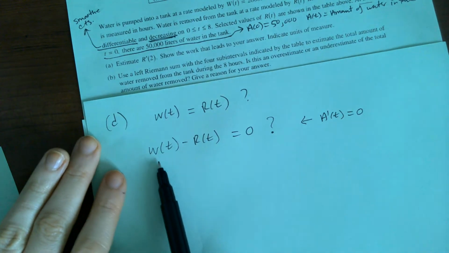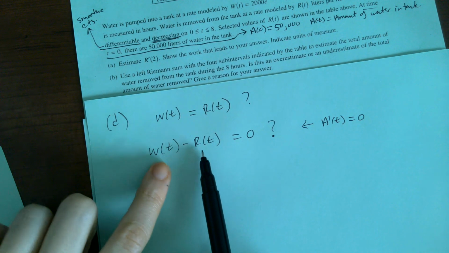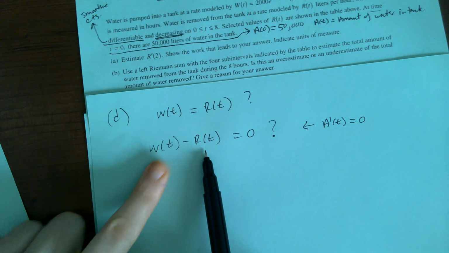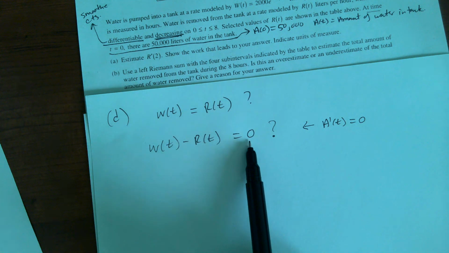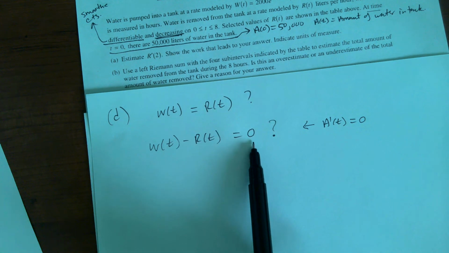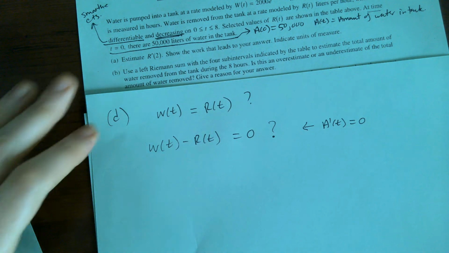So if these two functions are continuous and we subtract them, we'll get another continuous function on the closed interval. If a function is continuous on a closed interval, then we can use the intermediate value theorem to show that it takes on a certain value over that interval.